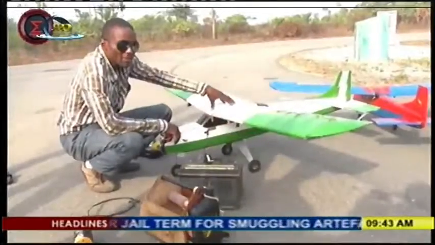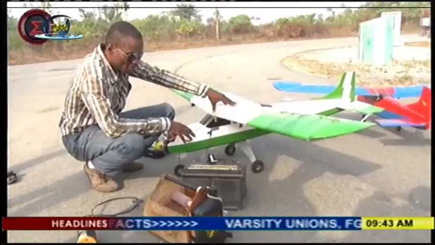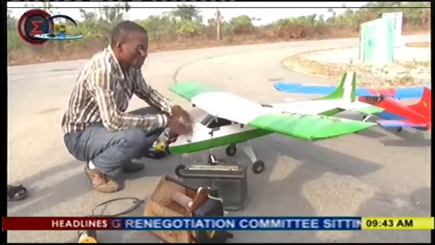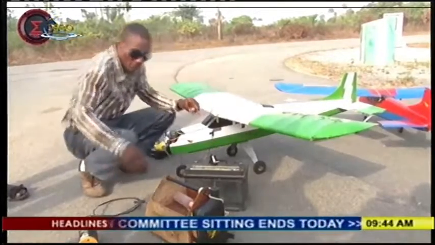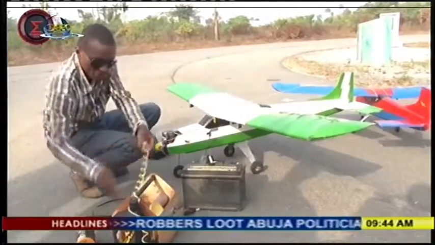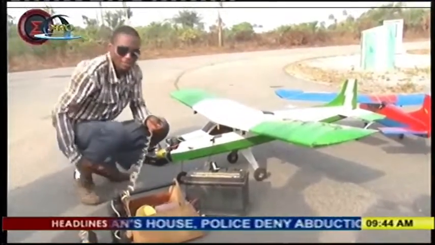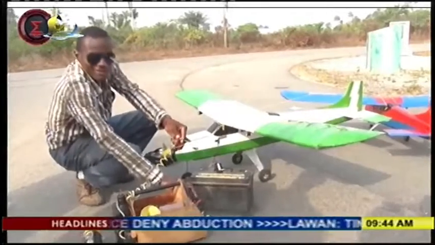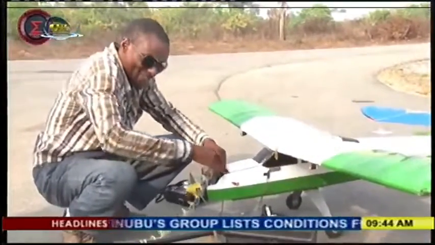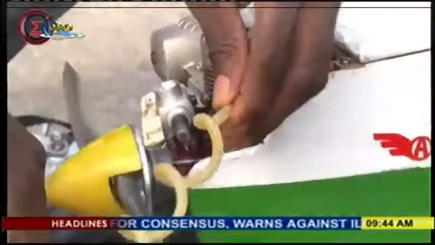There's an inbuilt battery here that needs to be charged. So that's what I'm doing now. I need to charge the inbuilt battery that will power the electronics here. While that is going on, I will need to fuel it. This engine uses a special fuel. Although it's a locally made fuel, I have to prepare that myself. See my filling station? So it's time to fuel. I don't have a problem with fuel scarcity.